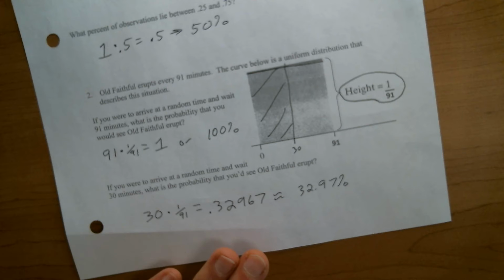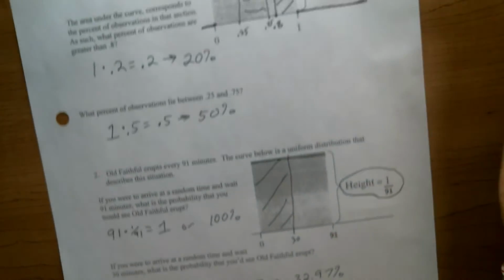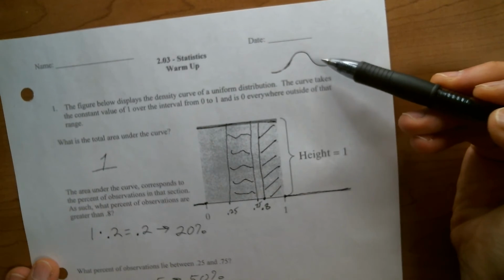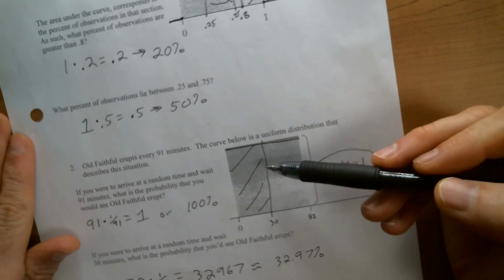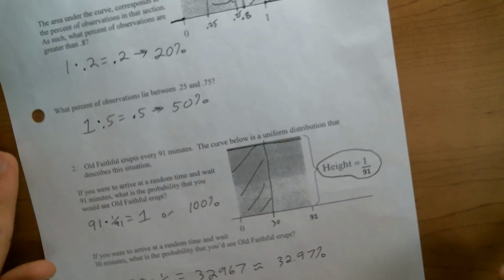All right. So a lot of times kids get confused by these because they think they have to do something more. And you will have to do something more when we move to curves like this. But for these uniform distribution curves, it's really just finding the area according to whatever situation they describe.